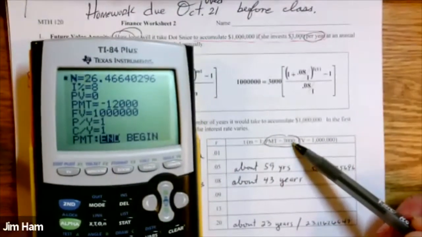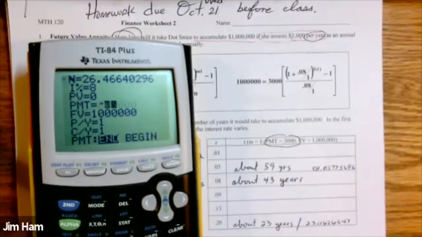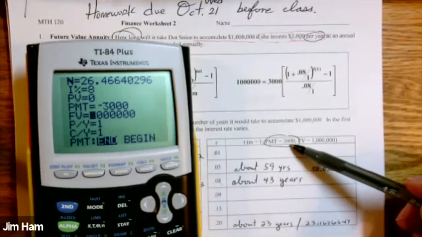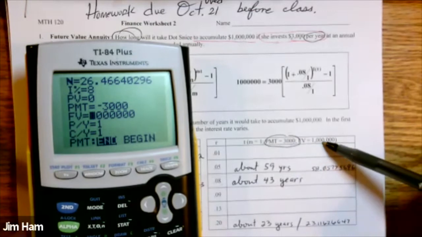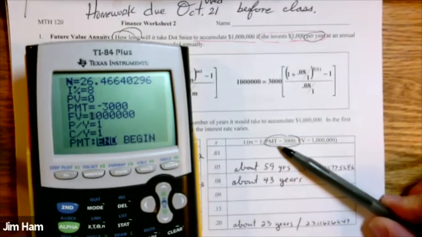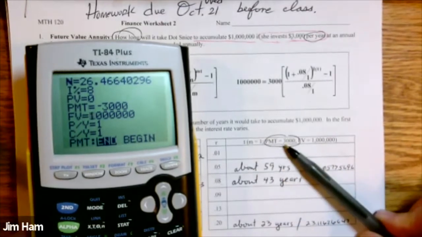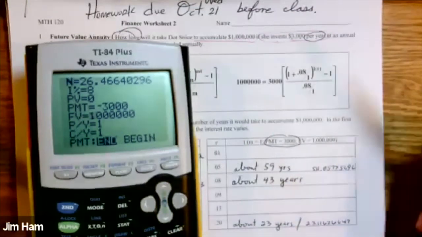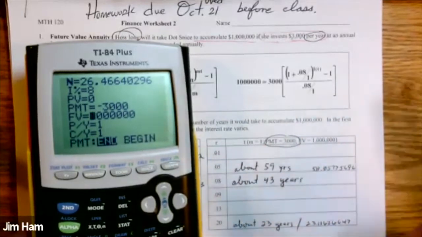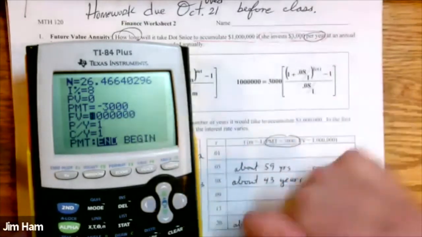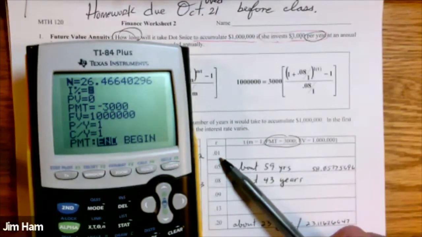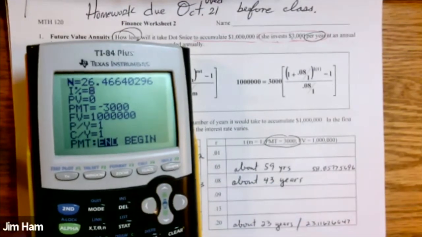Over in this column, now we're keeping the payment fixed at 3,000. In every one of these examples, we want to know how many years it's going to take, find T, if we make $3,000 payments per year at these various interest rates. In this table, the I% is what's changing. Those bottom numbers stay the same, and the interest rate is what's going to change. In the first one, the interest rate is 1%.